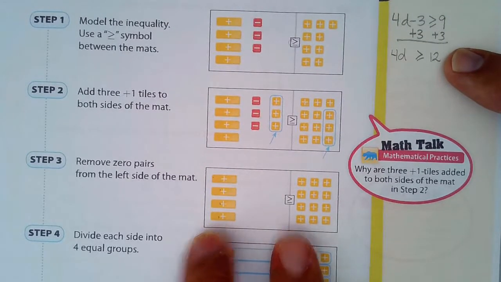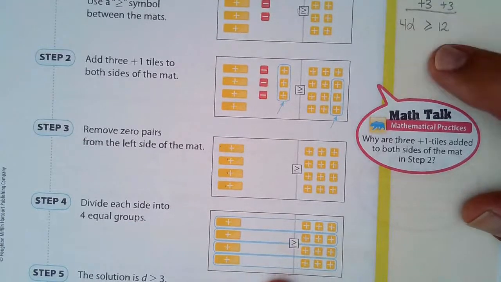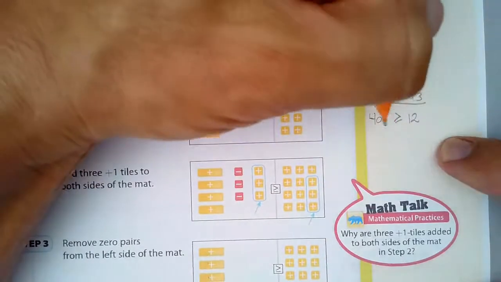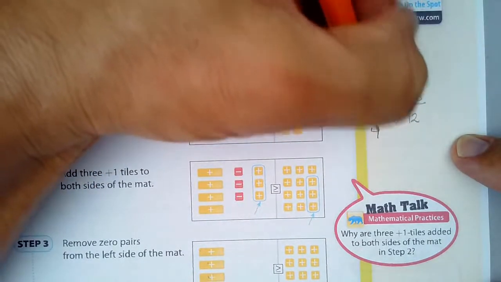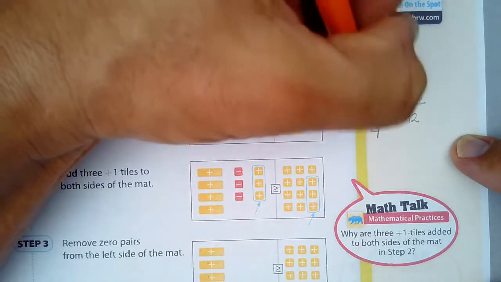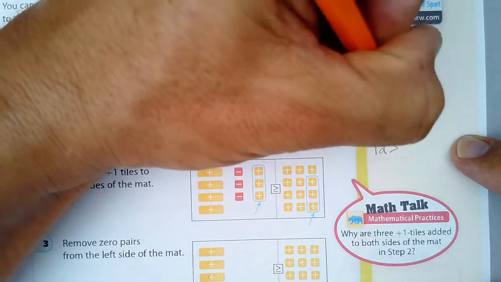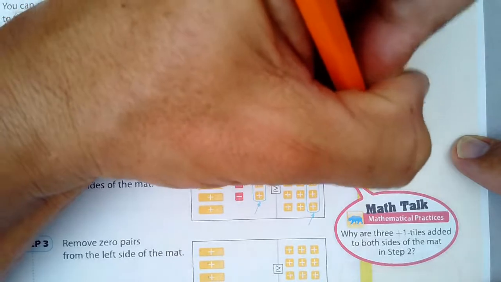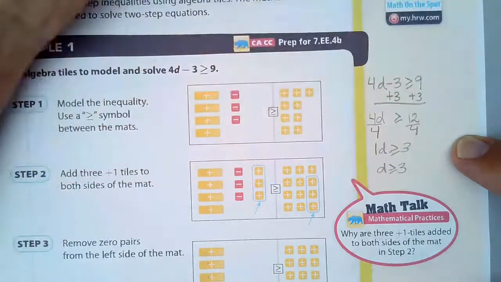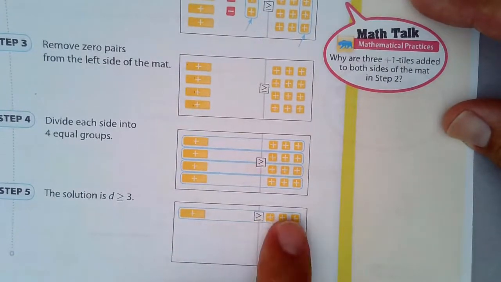And then we divide each side into 4 equal groups, and that's dividing by 4 over here. So I would divide by 4. And these cancel each other, just like these canceled out to be 0, these cancel out to be 1. So really, it's 1d is greater than or equal to 12 divided by 4, which is 3. And 1d is just the same as d is greater than or equal to 3. And this is equal to this. One of them is greater than or equal to 3 of them.